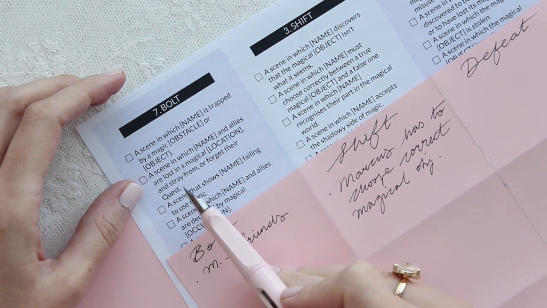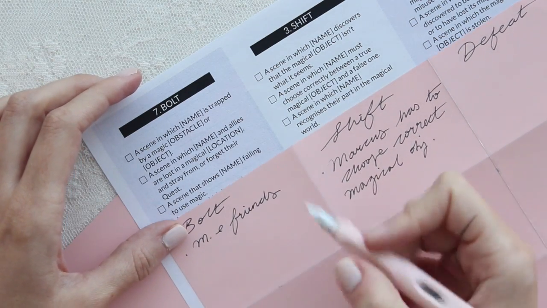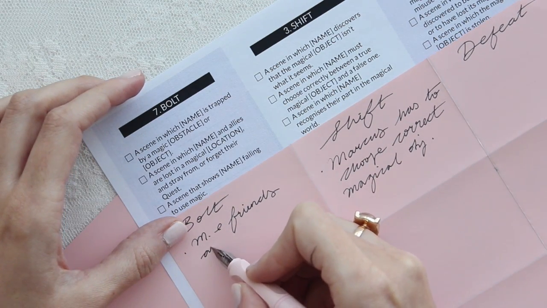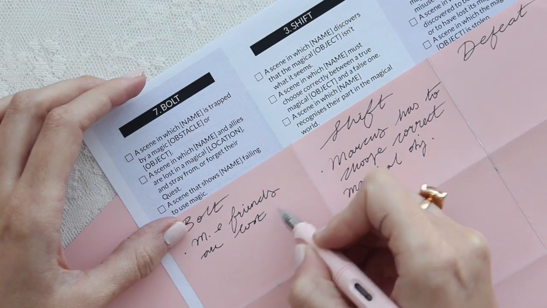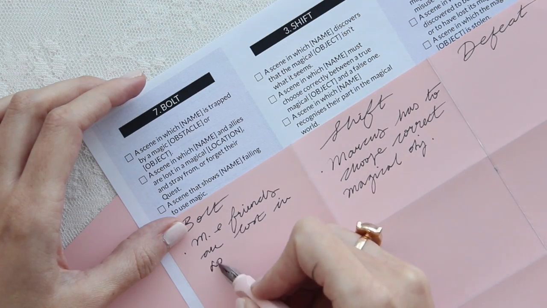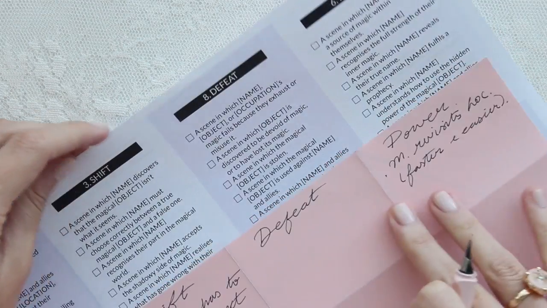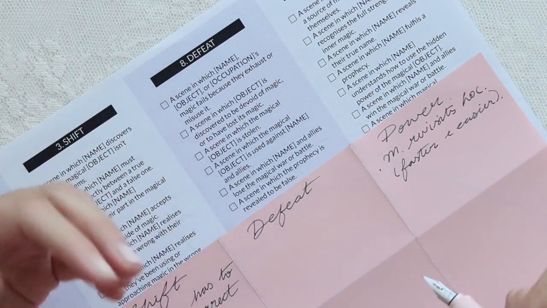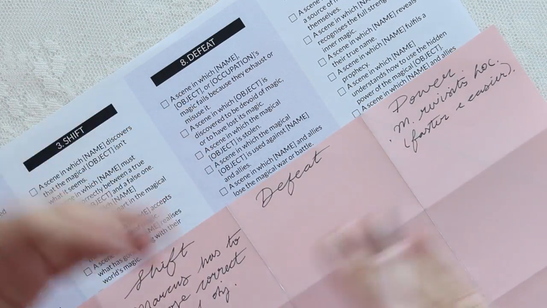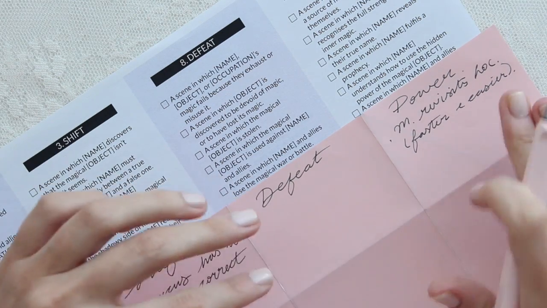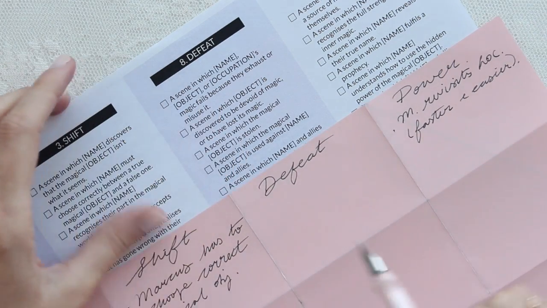What did we say? Lost. Oh yeah, are lost in location. Lost. Let's say in that previous location that we talked about in the quest. And then finally we have the defeat. This is the stage at which there's like a sacrifice that needs to be made so that the character can go on to their resolution state.